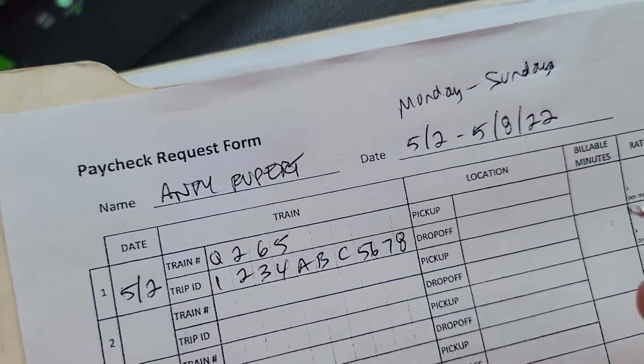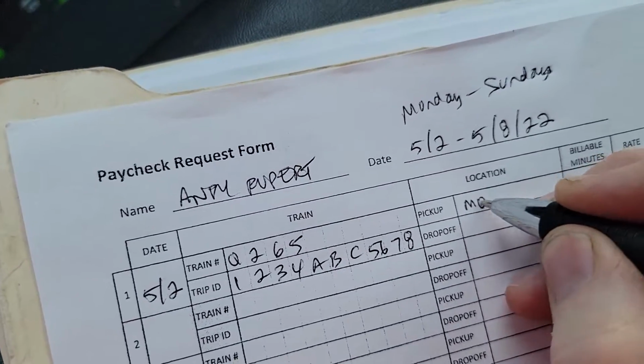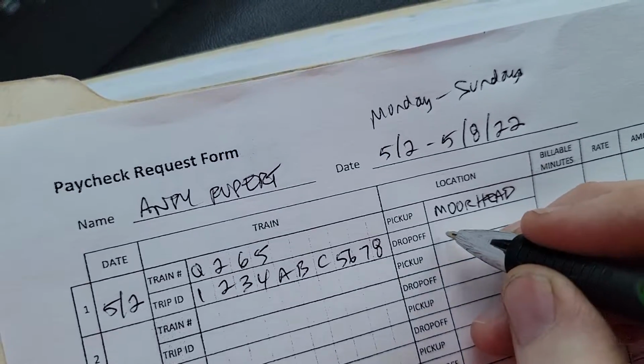Where did you pick up your crew? You didn't pick them up at Fargo. That's where you left from. You picked them up at Moorhead, and you dropped them at Enderlin.